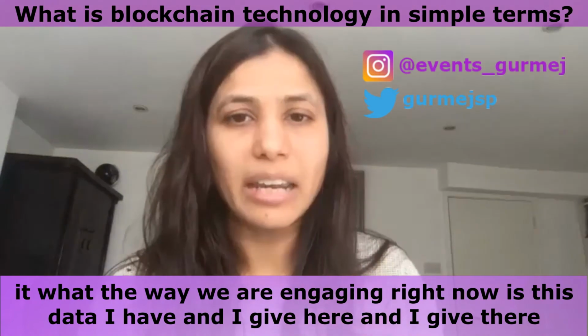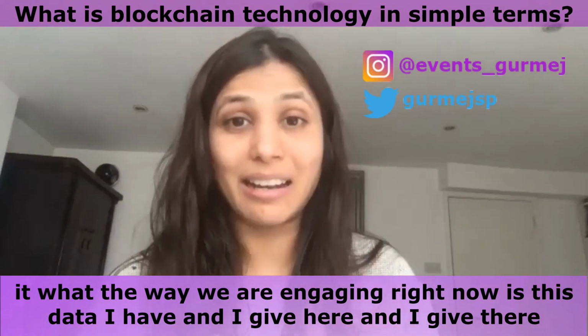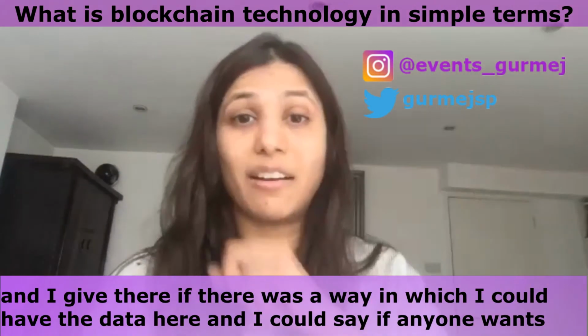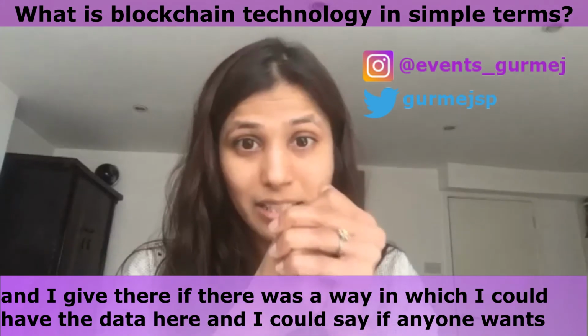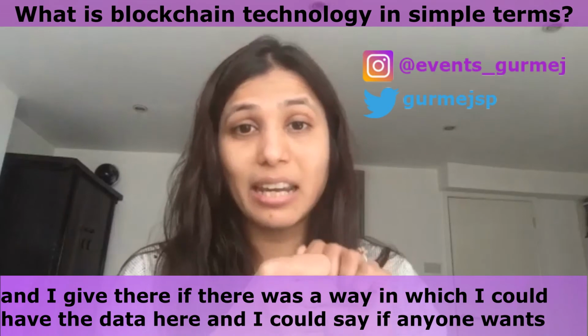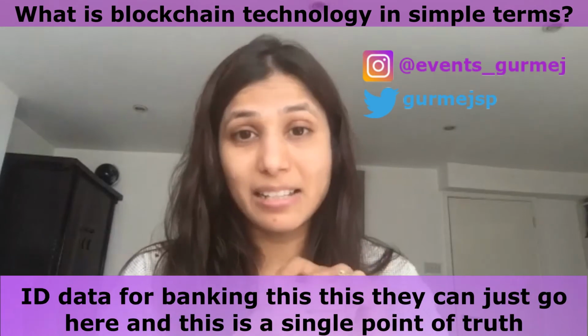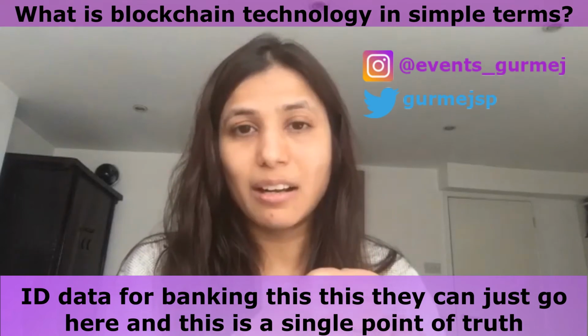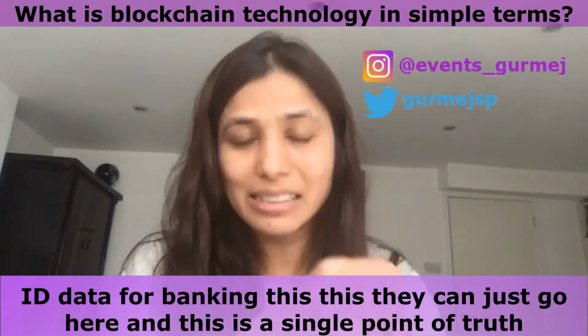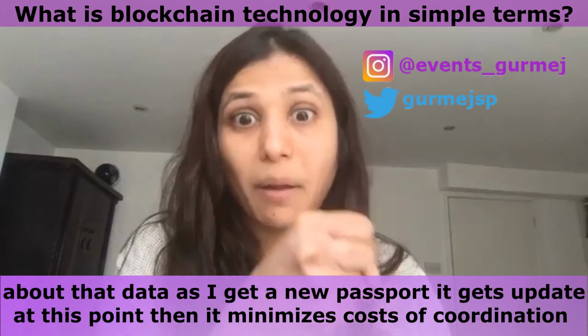The way we are engaging right now is this data I have and I give here and I give there and I give there. If there was a way in which I could have the data here and I could say, if anyone wants my ID data for banking, they can just go here. And this is a single point of truth about that data.